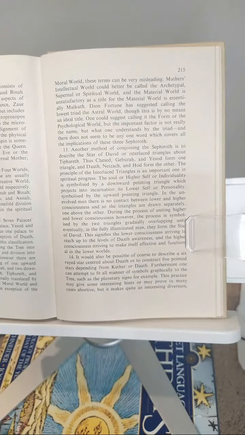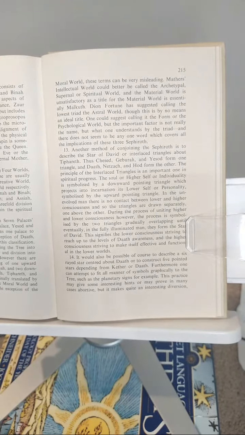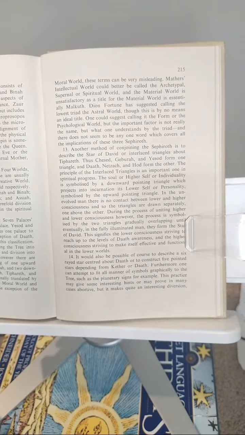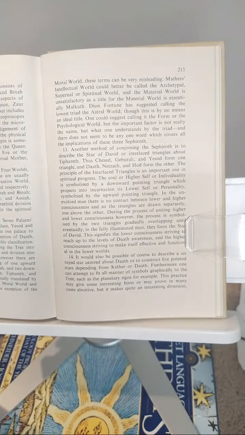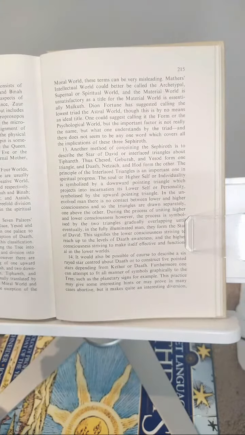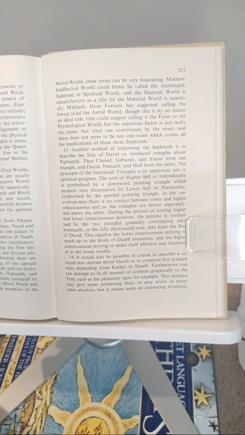In the unevolved man, there is no contact between lower and higher consciousness, and so the triangles are drawn separately, one above the other. During the process of uniting higher and lower consciousness, however, the process is symbolized by the two triangles gradually overlapping until eventually, in the fully illuminated man, they form the Star of David. This signifies the lower consciousness striving to reach up to the levels of Daath awareness, and the higher consciousness striving to make itself effective and functional in the lower worlds.